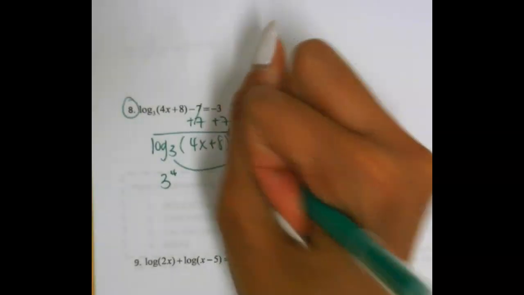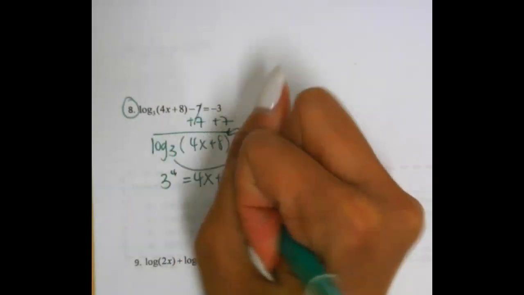So we're going to make this 3 raised to the 4th power, and we're going to set it equal to 4x plus 8. What's 3 to the 4th power? I know it's 3 times 3 four times, but what number?